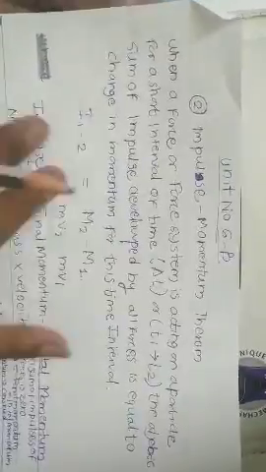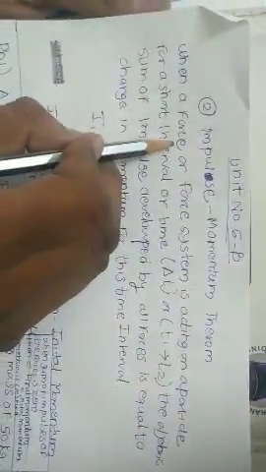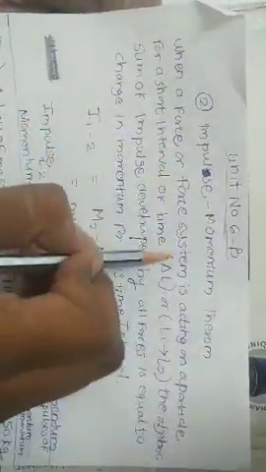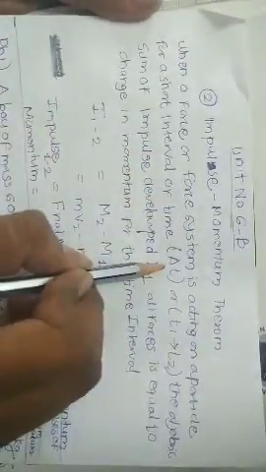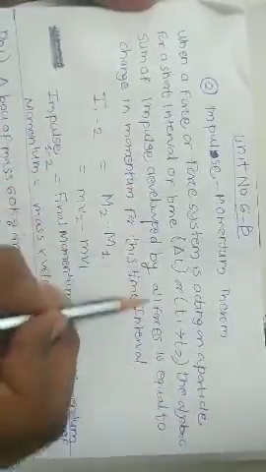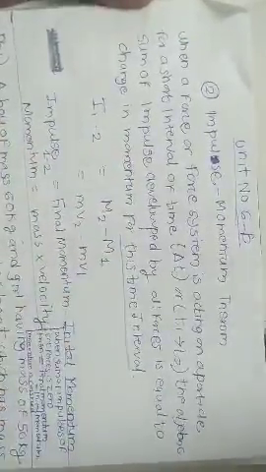Good morning. Now we'll study in unit number 6b the impulse momentum theorem. What it states is that when a force or force system acts on a particle for a short interval of time Δt, or from t1 to t2, then the algebraic sum of the impulses developed by all forces is equal to the change in momentum for this time interval.